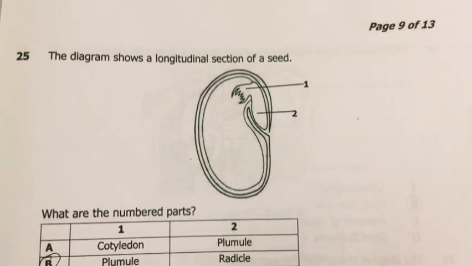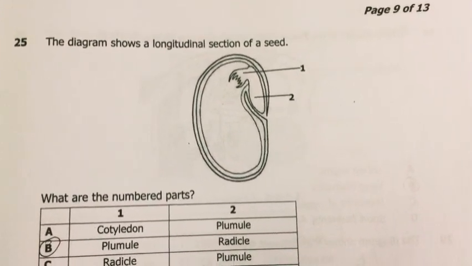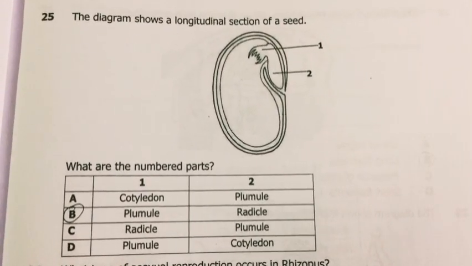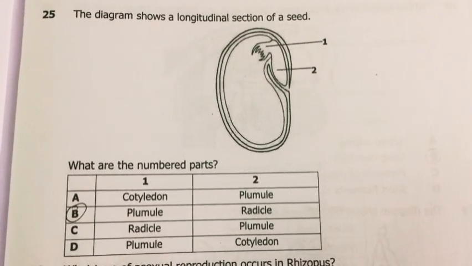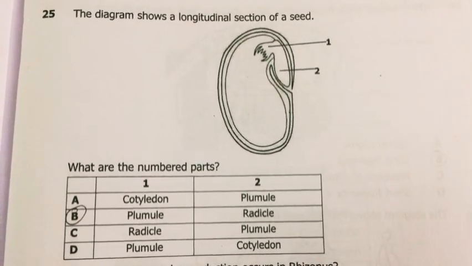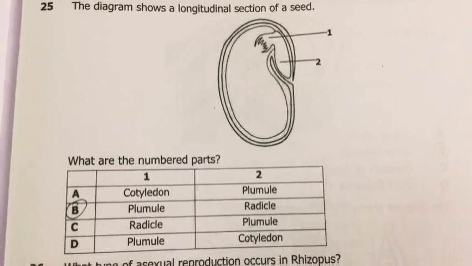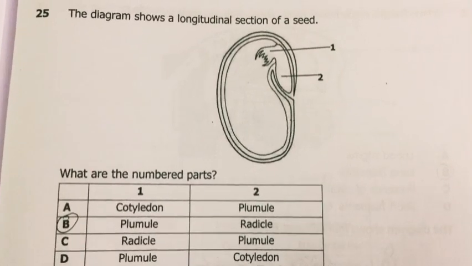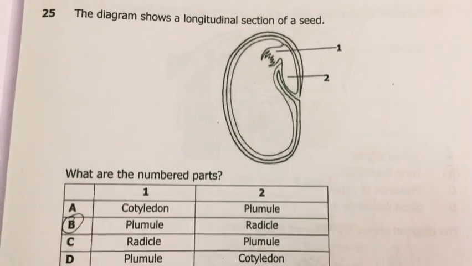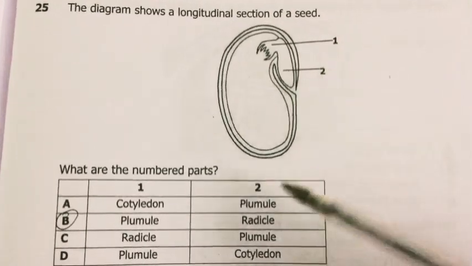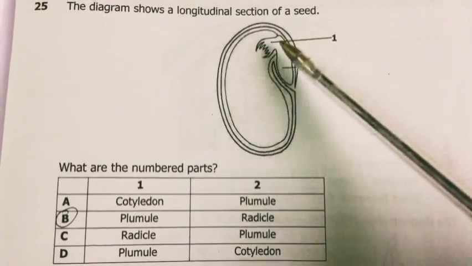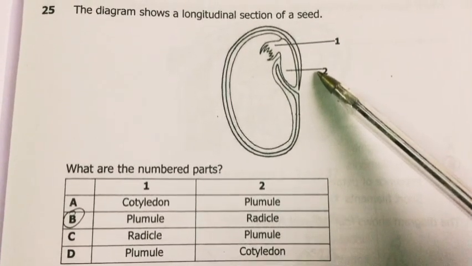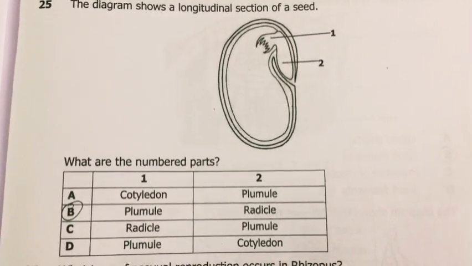Question 25, the diagram shows a longitudinal section of a seed, and that's actually a bean seed. What are the numbered parts? This comes from your growth and development topic, towards the end of your grade 11 biology topic. So what are the numbered parts? One is the plumule, and then 2 is the radicle. The plumule is the embryonic shoot, and the radicle is the embryonic root. So the answer there is B.